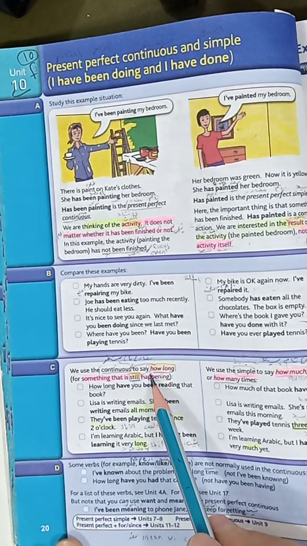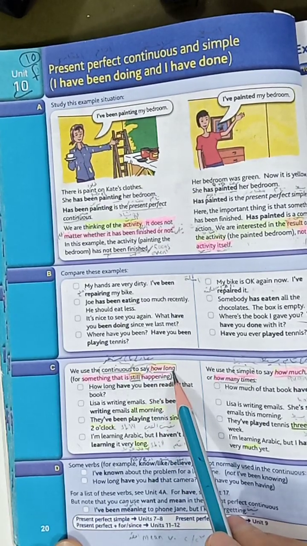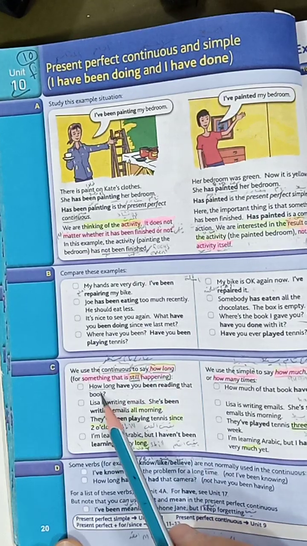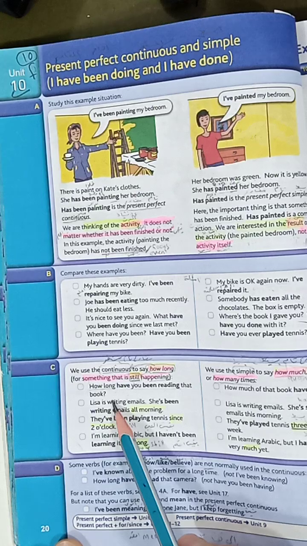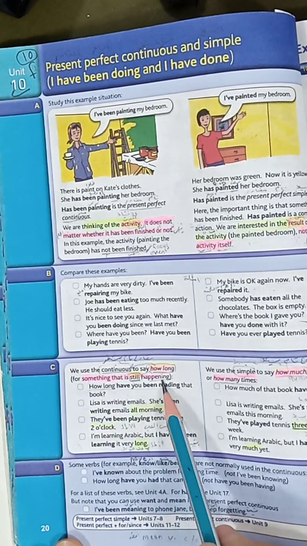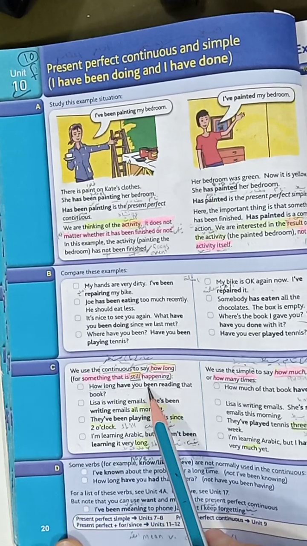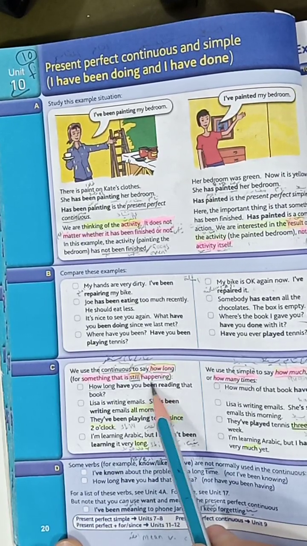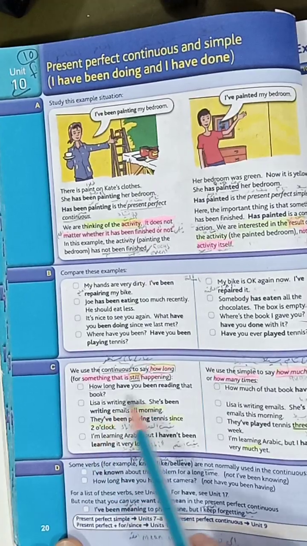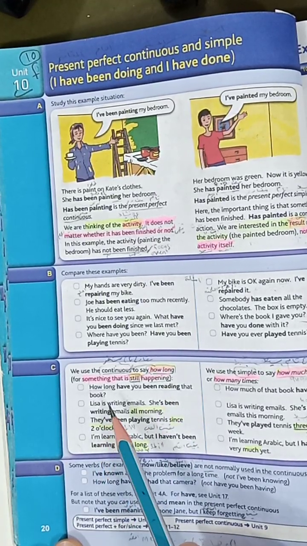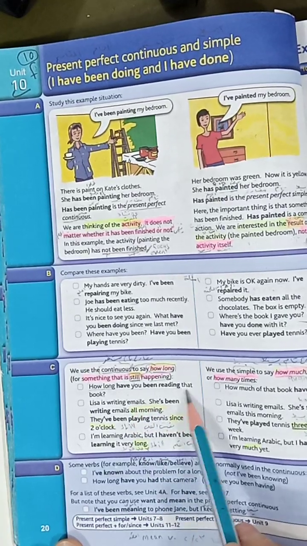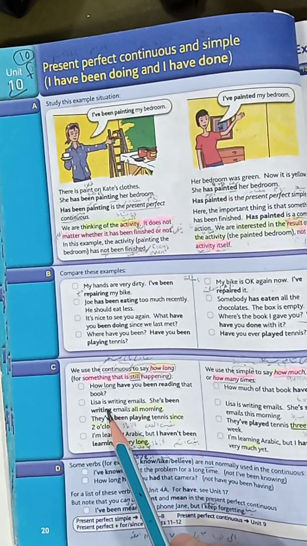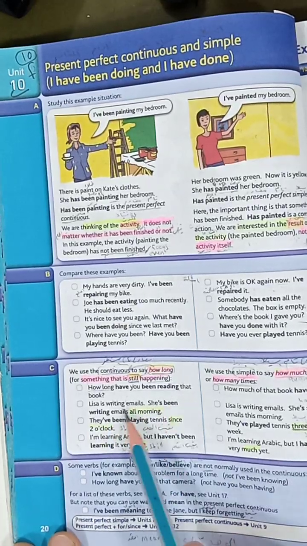We ask by how long. For example, how long have you been reading that book? So we ask for something that is still happening, not finished, and ask about a period of this action. For example, from reading, ask, how long have you been reading that book? So we ask about the period of reading this book.